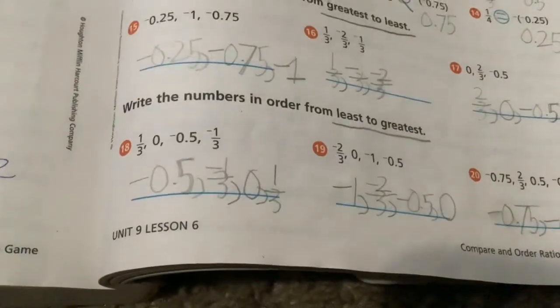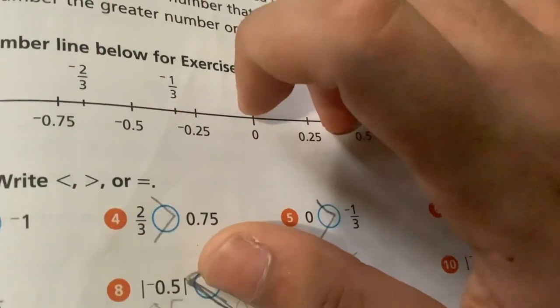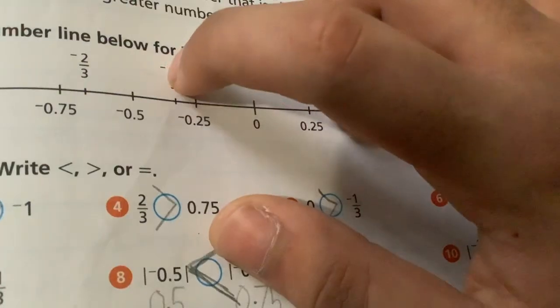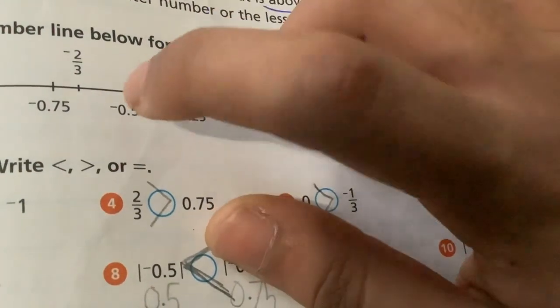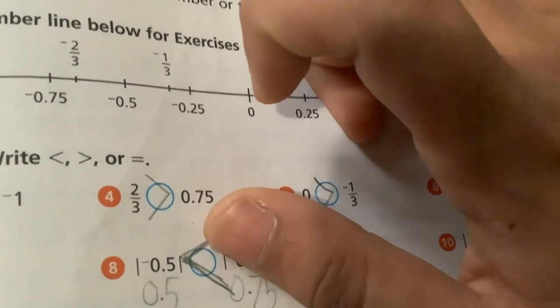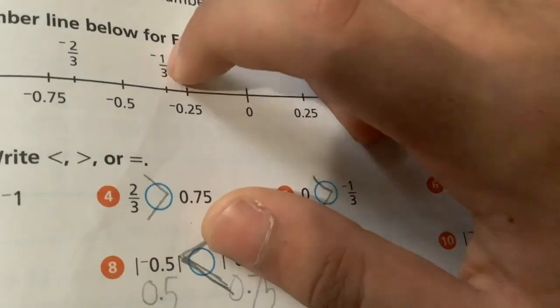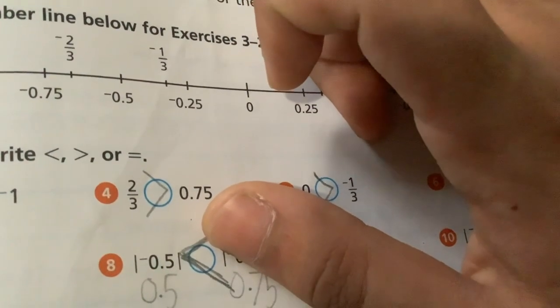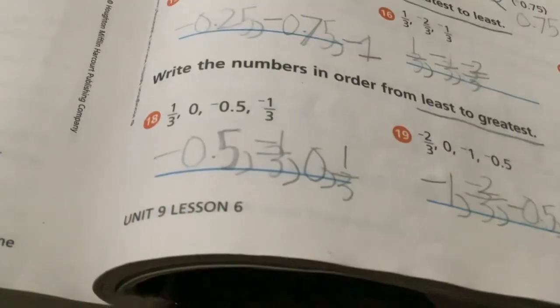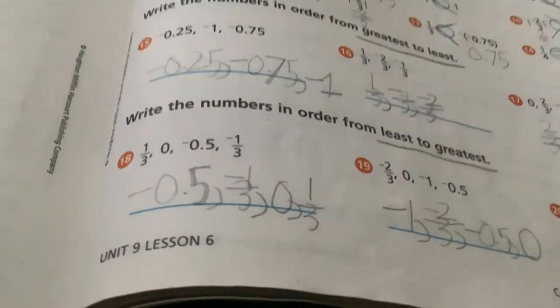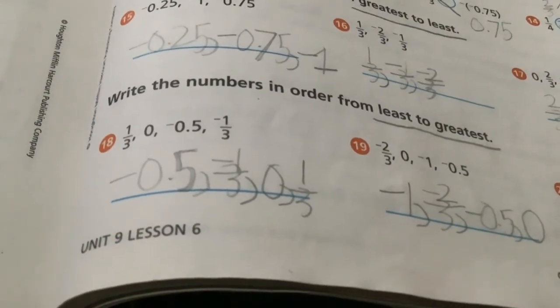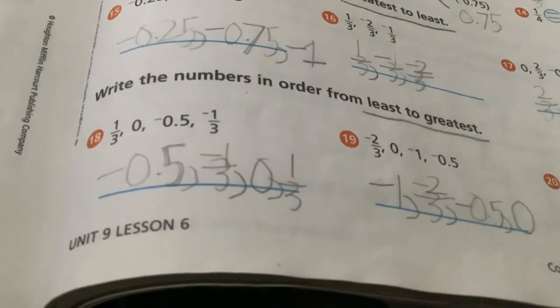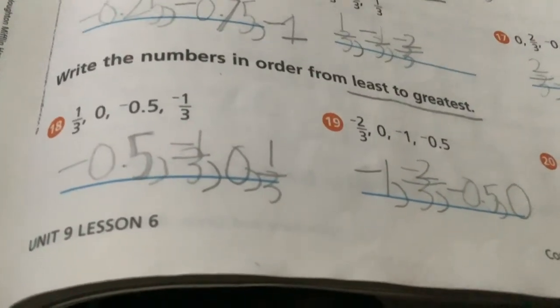So which number is the least? We'll have to figure that out. So, negative 1/3 is here, but negative 0.5 is all the way here, which means negative 0.5 is less than negative 1/3. Yes, so negative 0.5 would be the least. Negative 1/3 would be the second least, 0 would be in the middle, and 1/3 would be the greatest, because 1/3 is a positive number, obviously.